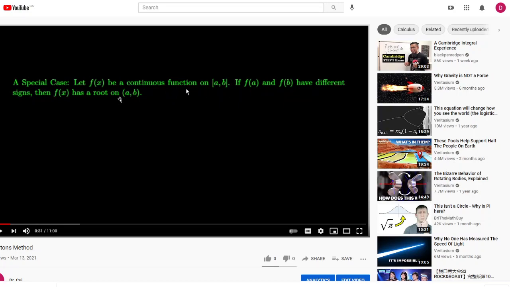One condition is the function is continuous. The other condition is the value of the function at A and the value of the function at B. In that particular case, the value of the function at 1 and the value of the function at 5 have different signs. The two conditions are satisfied. If the two conditions are satisfied, then you can use the conclusion. The conclusion is that the function must have a root on the open interval.